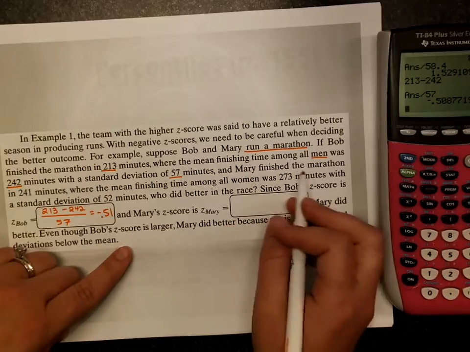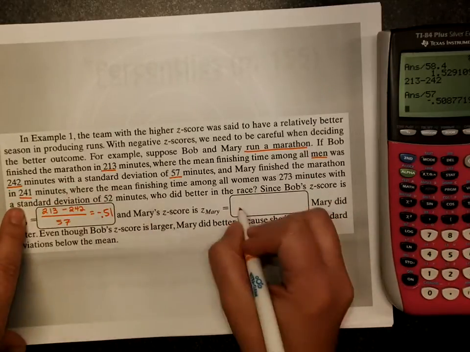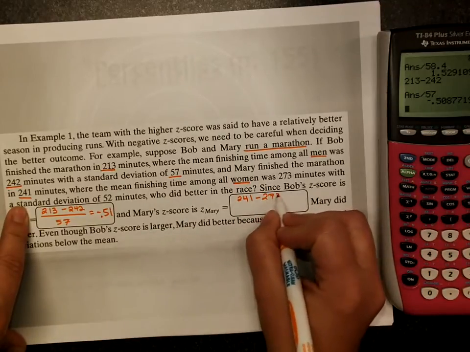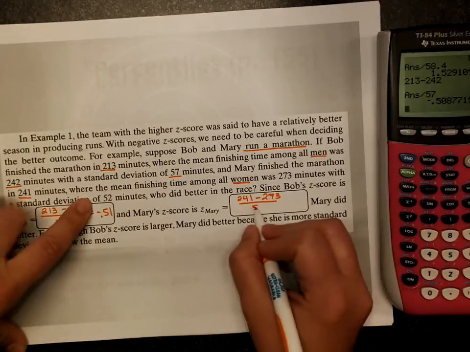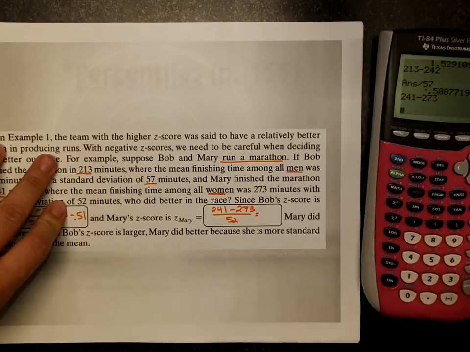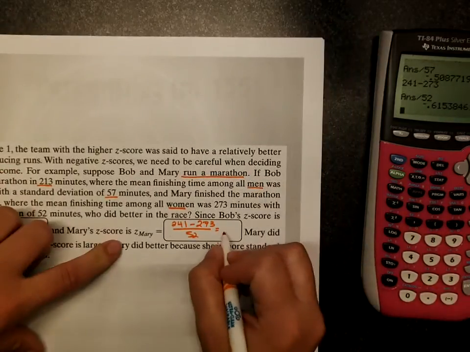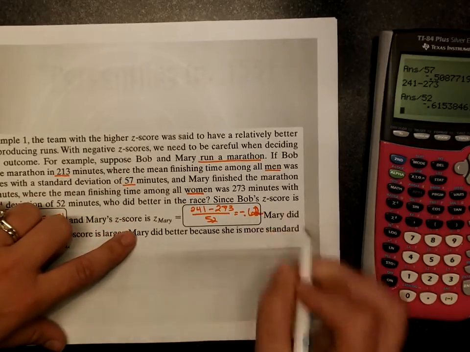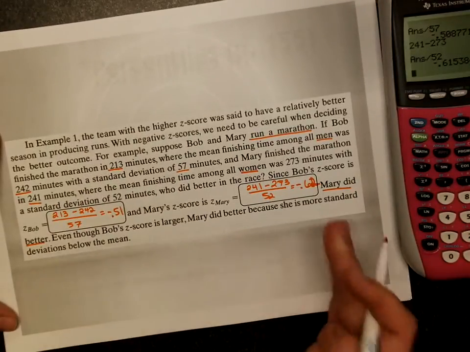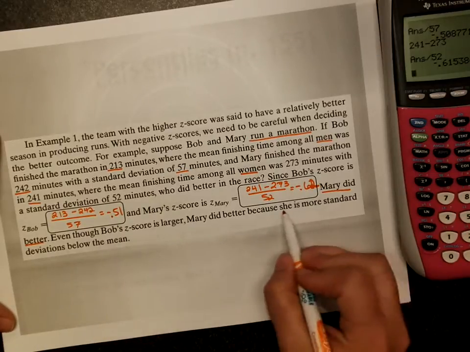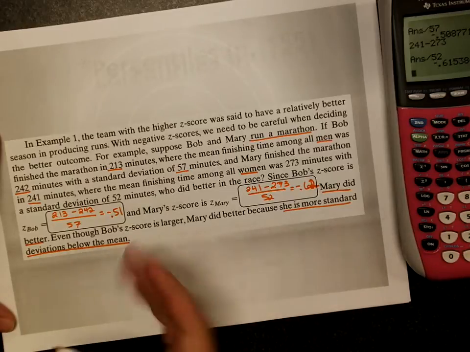Mary finished the marathon in 241 minutes, where the mean finishing time for women was 273 with a standard deviation of 52. So Mary's z-score should also be negative because she was faster than average, and she got a negative 0.62 if you round the z-score. So Mary did better. Mary did better because she was faster, and when we're racing, we want a faster or lower score. So she's more standard deviations below the mean, which is what you would want when you're racing.